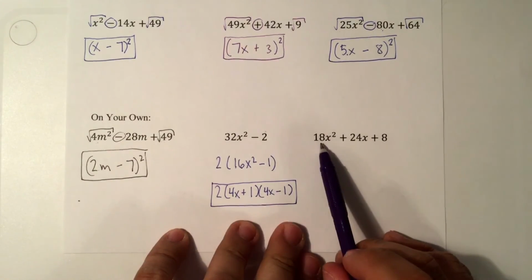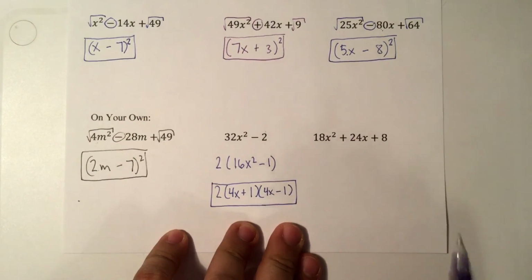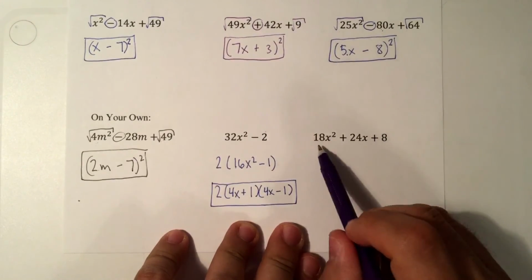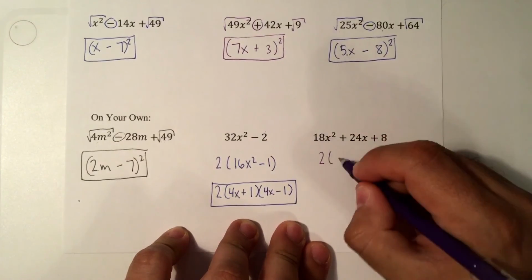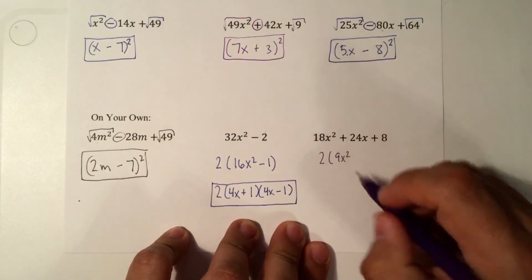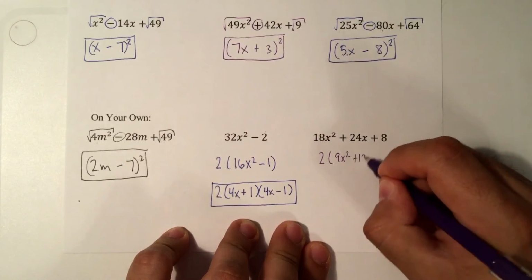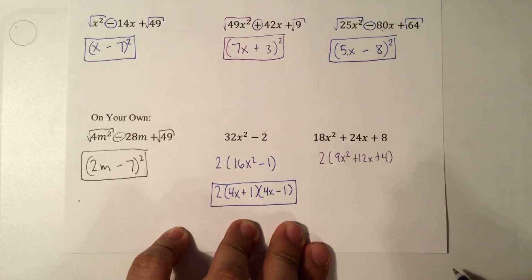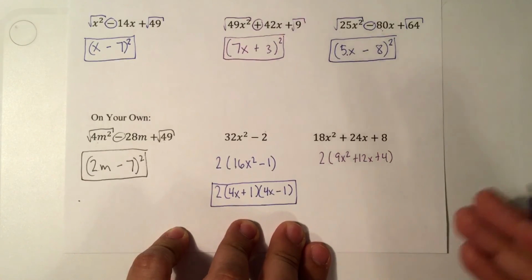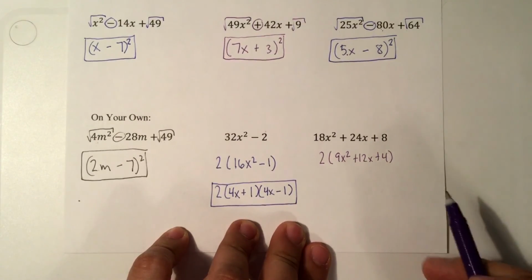Is it in standard form? Yes. Is there a greatest common factor? Yeah, there is. 18, 24, and 8 are all divisible by 2. So 2 times 9x squared is 18x squared. 2 times 12x is 24x. And 2 times 4 is 8. All right. Once again, look for those special factors. If not, go to the x method.